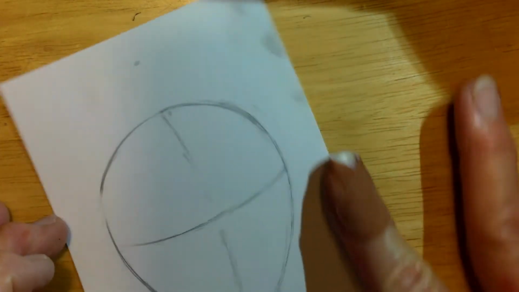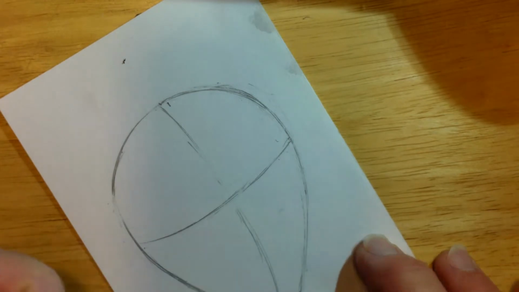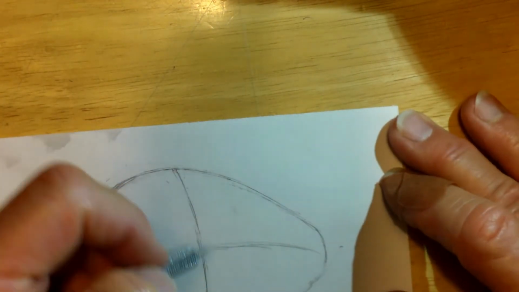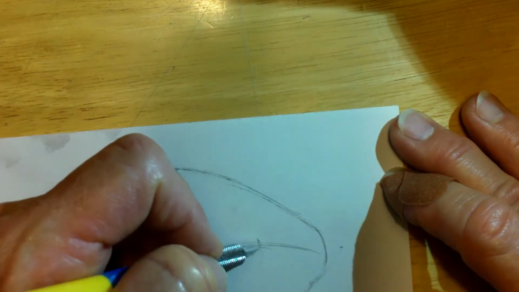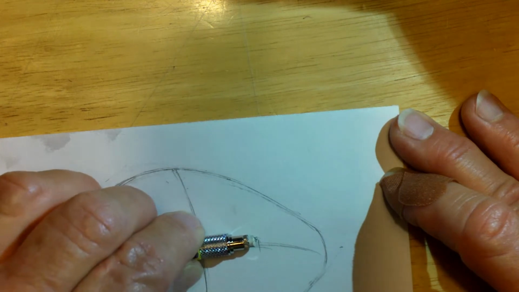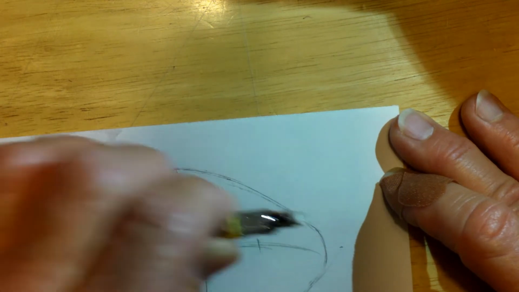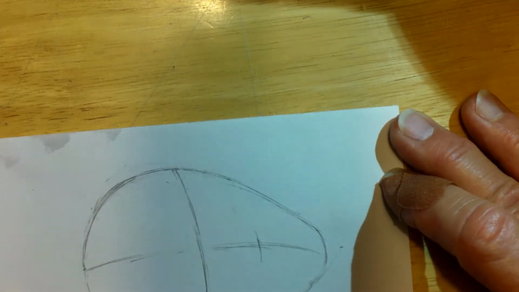Okay. From your eyes to your chin, your nose is half of that. Again, we scan our eyes across here, and now we can check to see if it's in half. That's pretty close. So that is our nose, that's where our nose line's going to be.